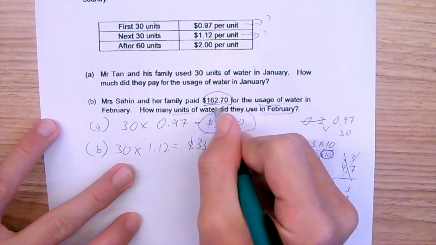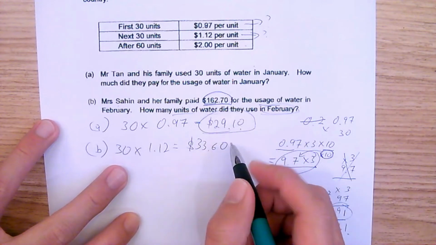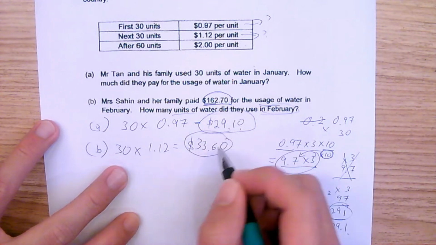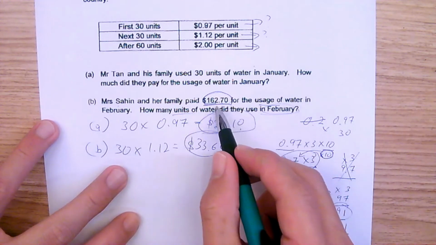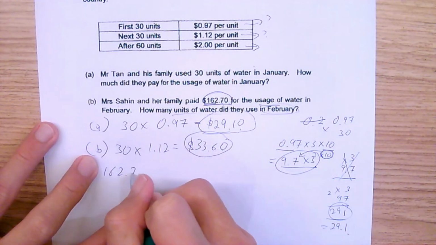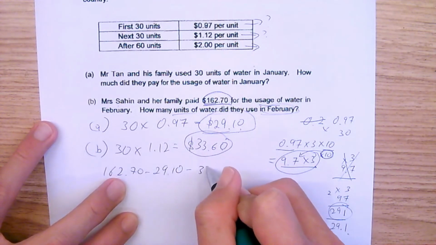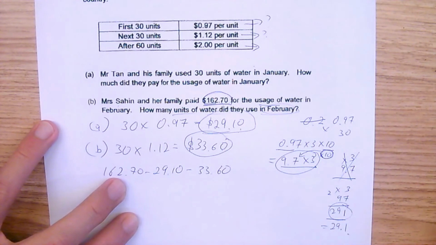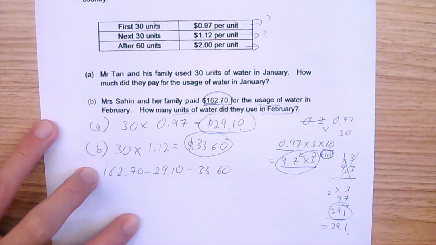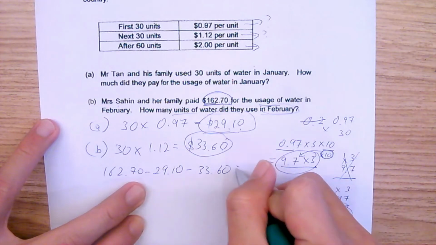$33.60. Now the entire amount over here, 162.70, will include this portion, this portion, and another portion under here. So I'm going to take 162.7 minus $29.10 minus $33.60. I'm going to use the calculator. You can do the manual working just like what I taught you previously. So 162.7 minus 29.1 minus 33.6 will give me $100.